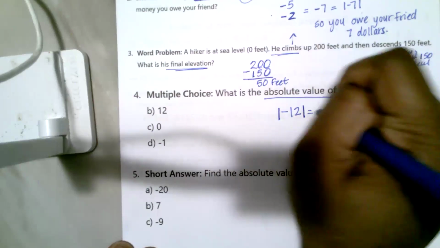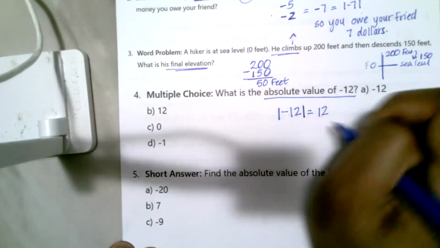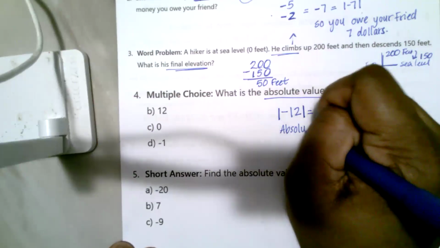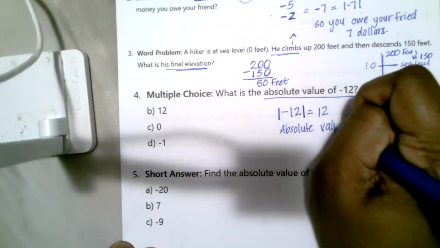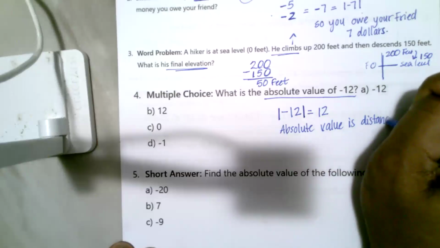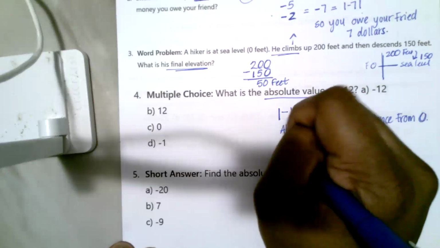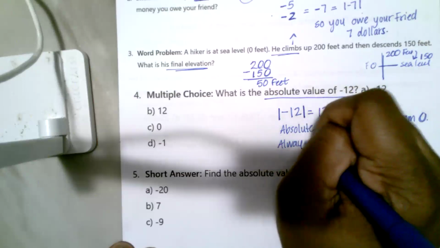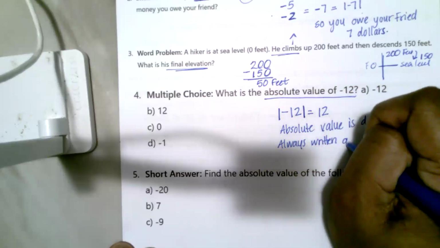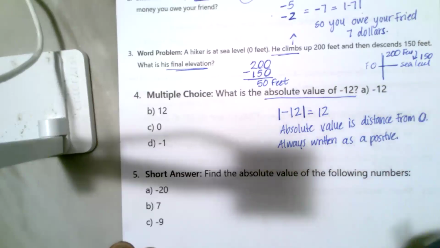The absolute value of -12 is 12 because the absolute value means distance from 0, and it's always written as a positive, right?